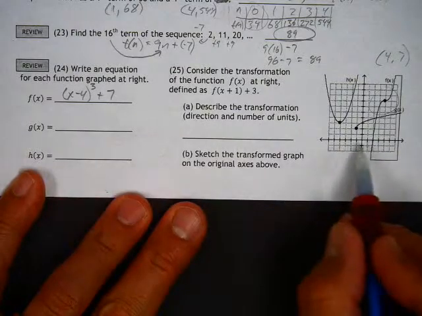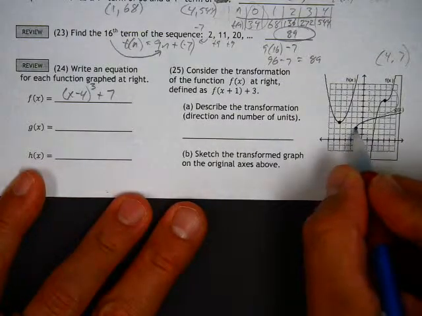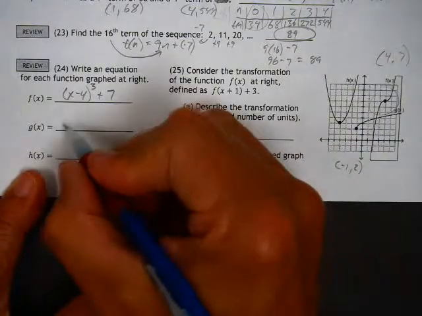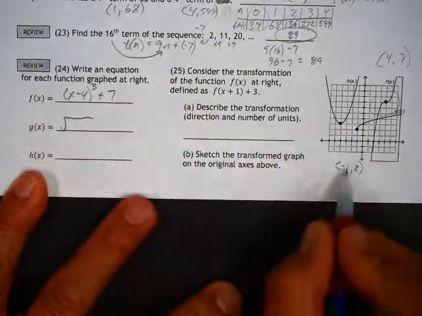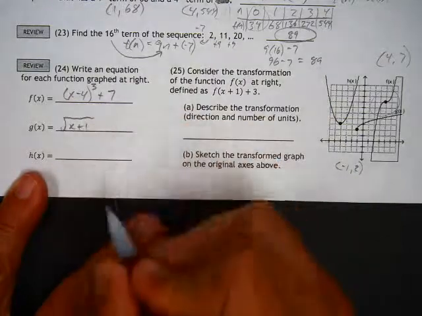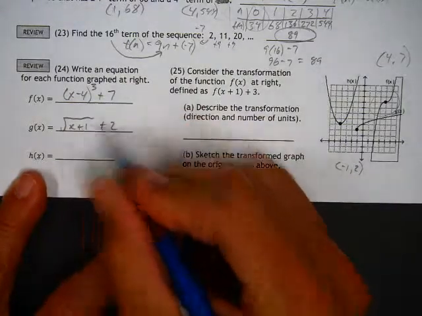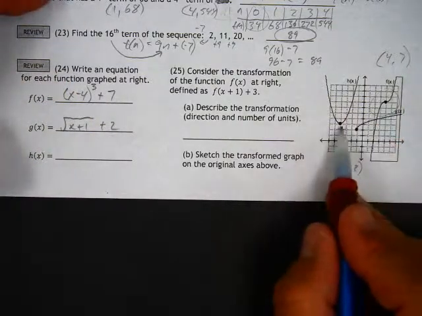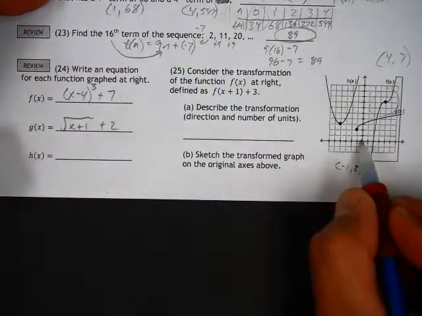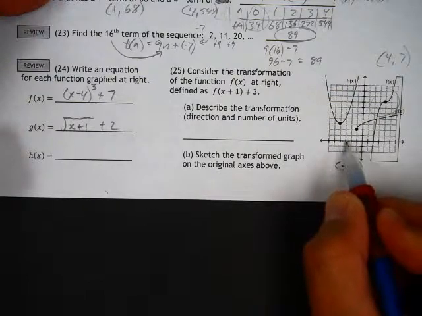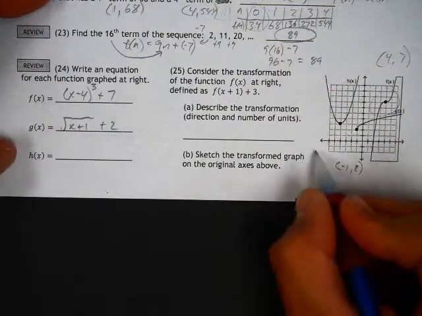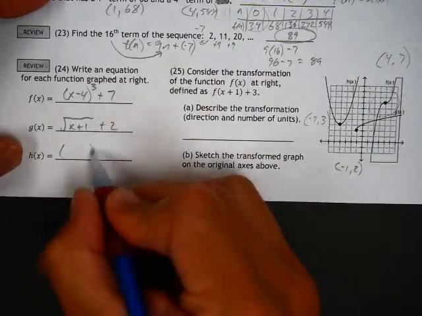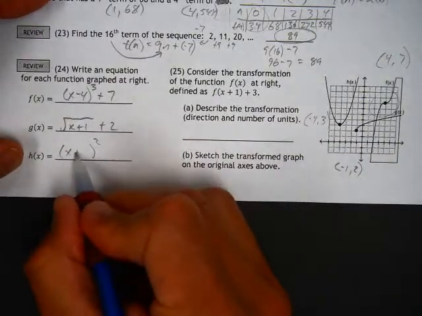So g of x, you've got to just do the same thing. You're going back 1 and up 2, negative 1 and 2. And we know it's a square root function, so it's the square root of x plus 1 and then plus 2. The plus 1 is the opposite sign, just like the minus 4 was the opposite sign. And h is your standard typical quadratic parabola deal. 1, 2, 3, 4, 1, 2, 3. So negative 4, positive 3. Okay, since it's a quadratic, it's going to be squared, and we have an x plus 4 and then a plus 3.